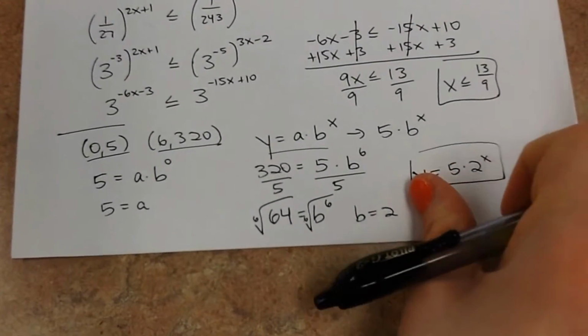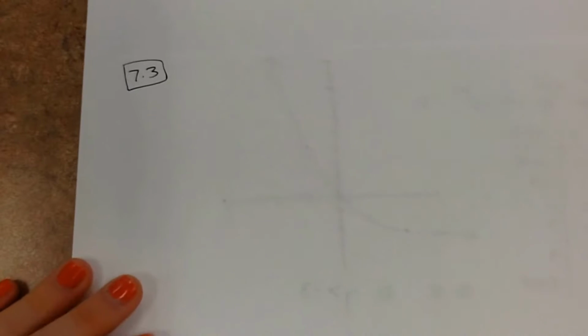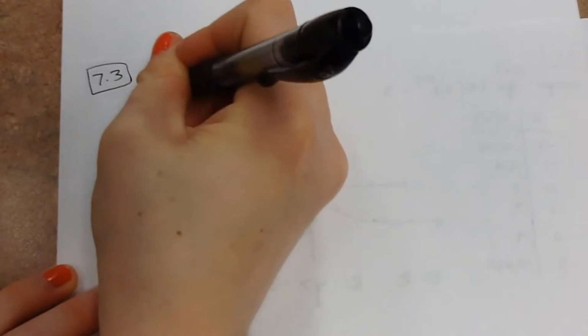I know it's tempting. Okay, let's look at some stuff from 7.3. 7.3 is when we learned about logs, and we first started by translating back and forth between log and exponential form. So let's say that I gave you this.